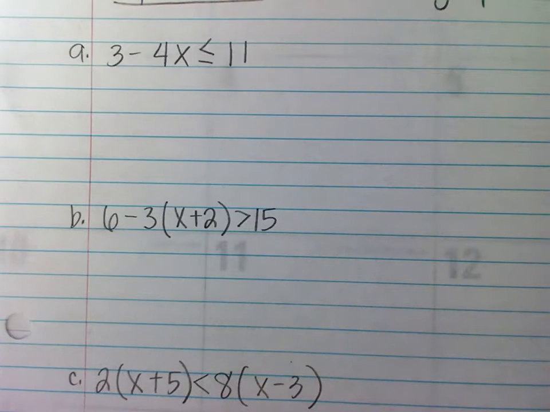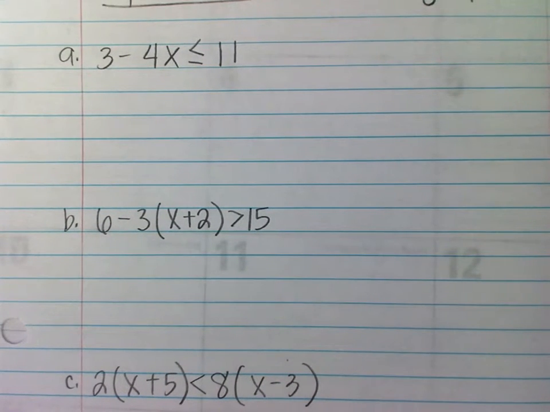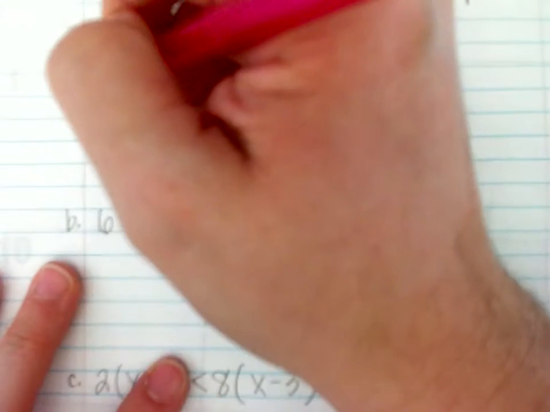A little easier or harder as we go. All right. What am I going to do first, please? What are we going to do first? All right. What am I left with on the left side, please?